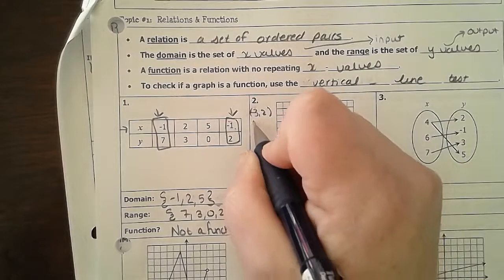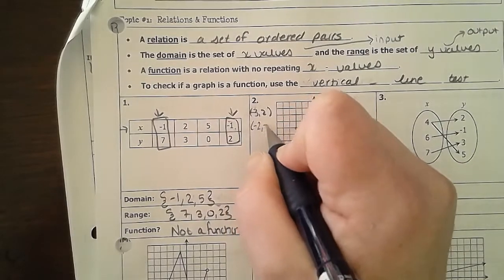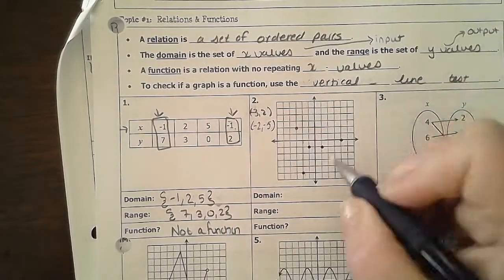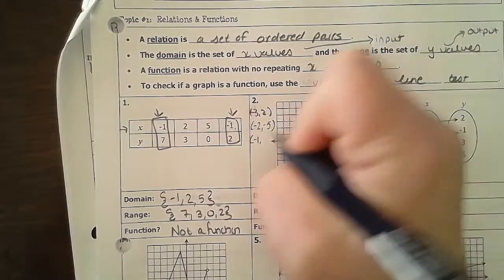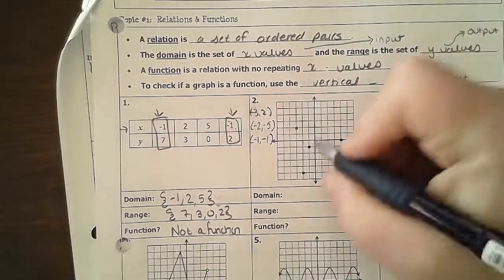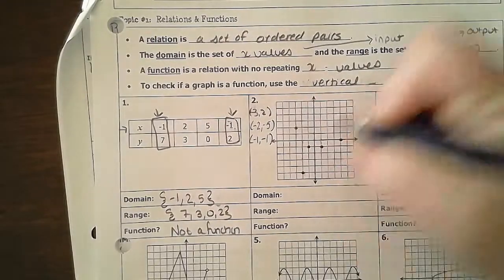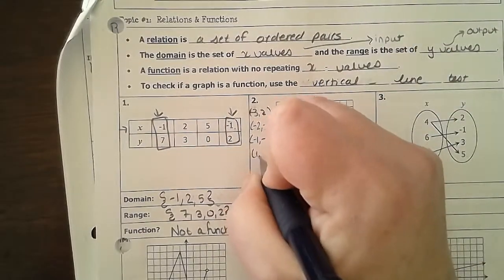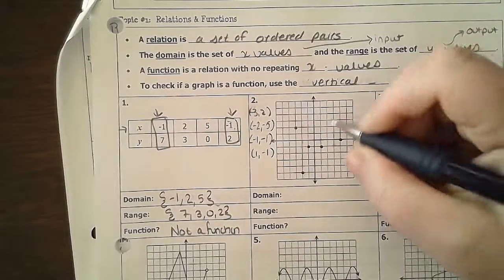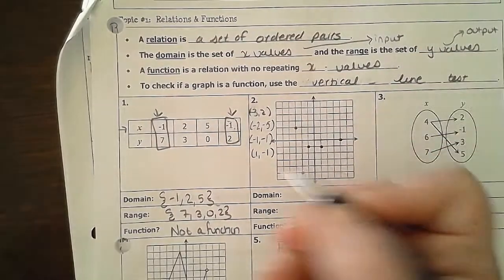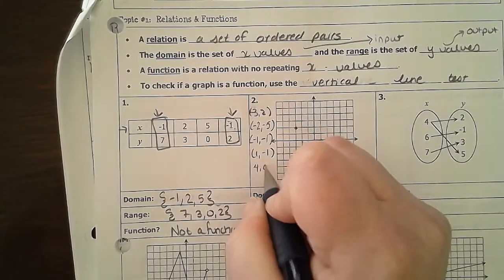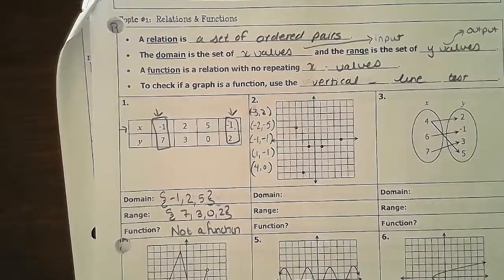So this is -2, -5. And then this is -1, -1. And then this is the point 1, -1. And then this point is 1, 2, 3, 4, 0. So 4, 0. Okay? So that's the easiest way that I start figuring out what my domain and range is.